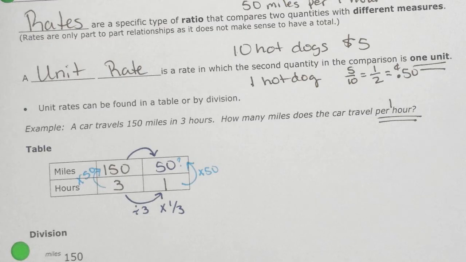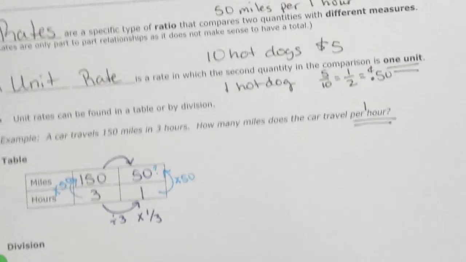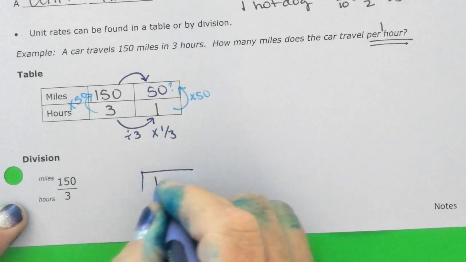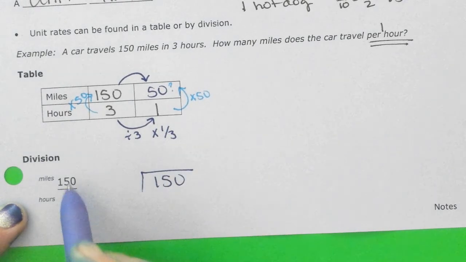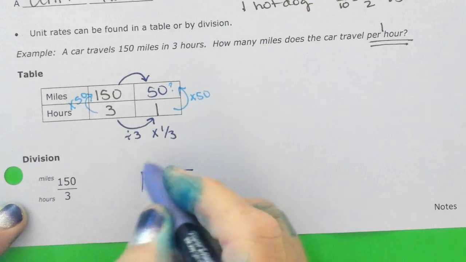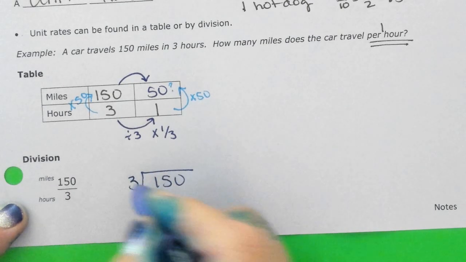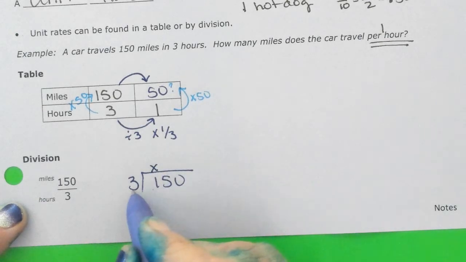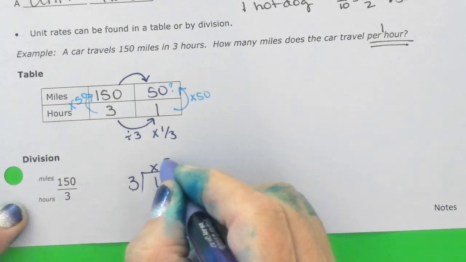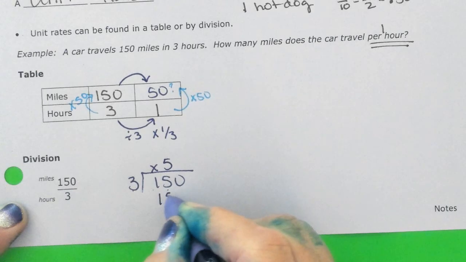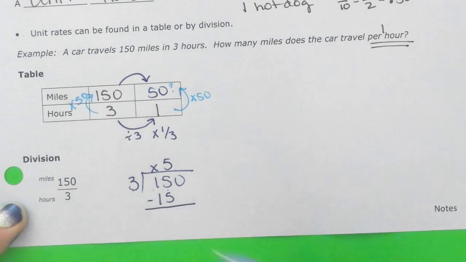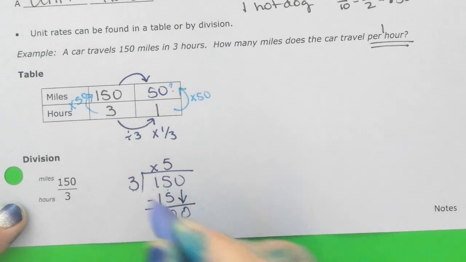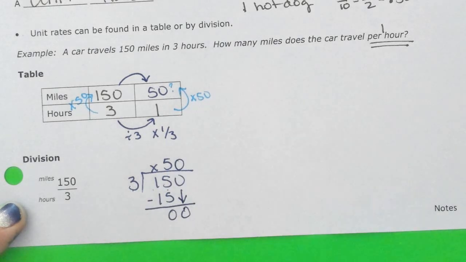All right, the last part. How can I find the unit rate, or the amount of 1, by using division? Well, I'm going to put the top dog in the house, 150 miles in 3 hours, and I'm going to get to 1 hour. Take top dog in the house, bottom dog outside. 3 can't go into 1. Nope. 3 goes into 15 5 times. 5 times 3 is 15. Subtract. I have nothing left over, but I have 1 more digit, a 0. 3 goes into 0 0 times.